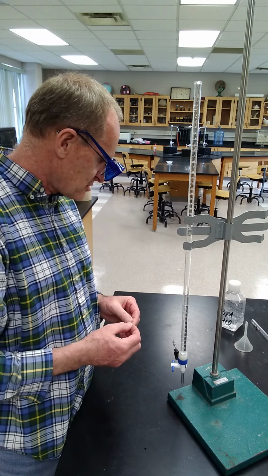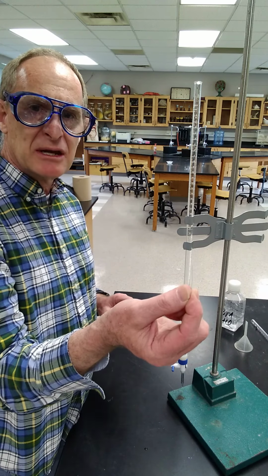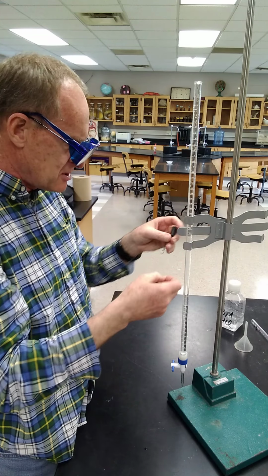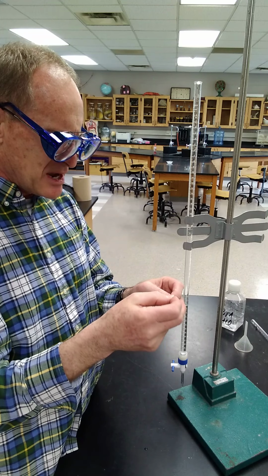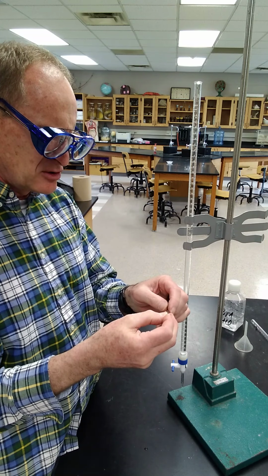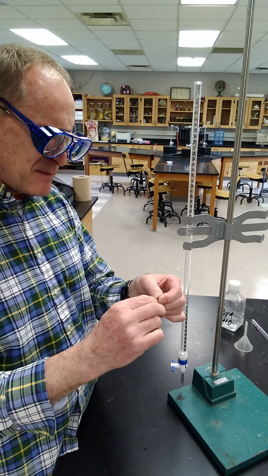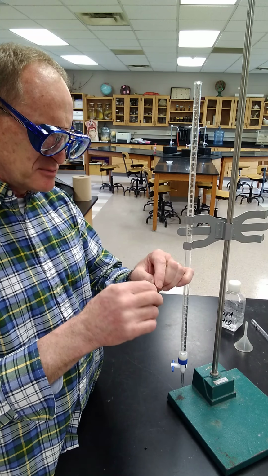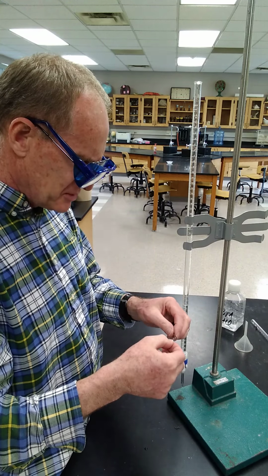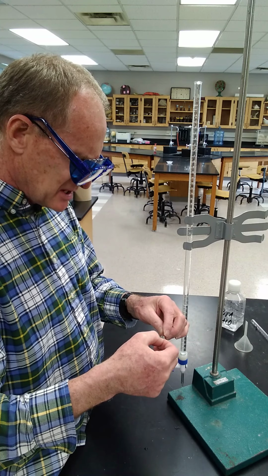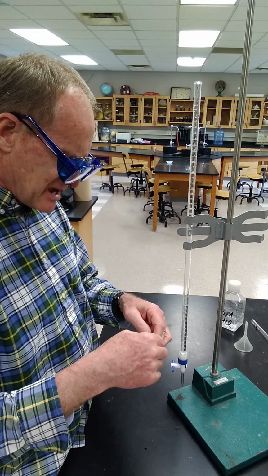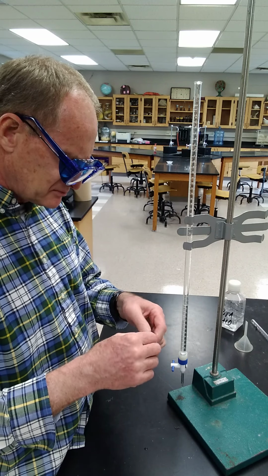All right, so let's start our reaction. I've got my magnesium here. I'm going to put it in my test or my burette here. I'm going to wrap it around this coil of copper wire. And this becomes helpful because magnesium is lighter than the water and acid that I'm putting it in.